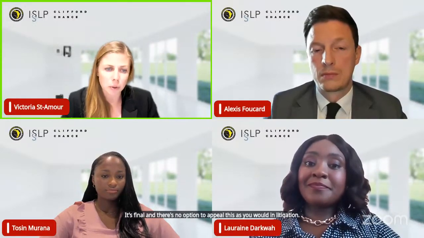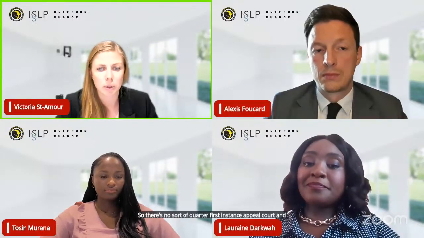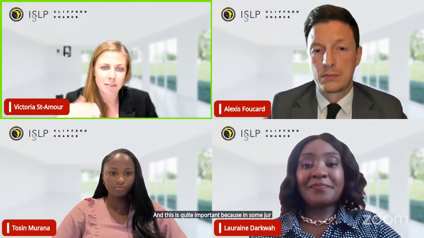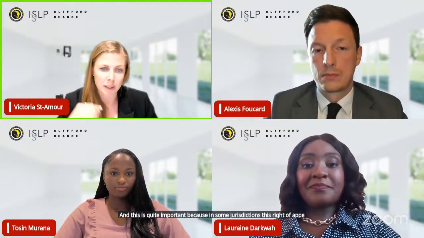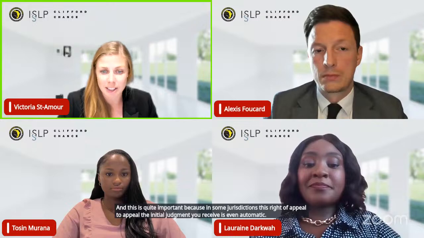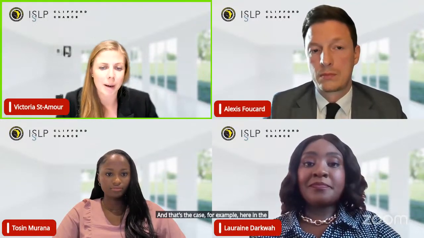So there's no court of first instance, appeal court, and possible further levels of court. This is quite important because, in some jurisdictions, the right to appeal the initial judgment you receive is even automatic. That's the case, for example, here in the UAE, where I'm based.